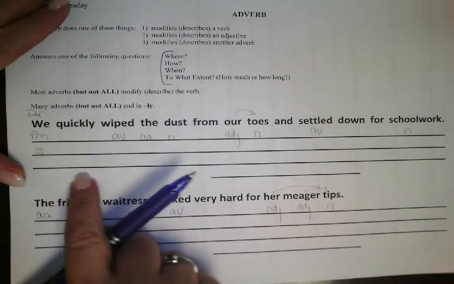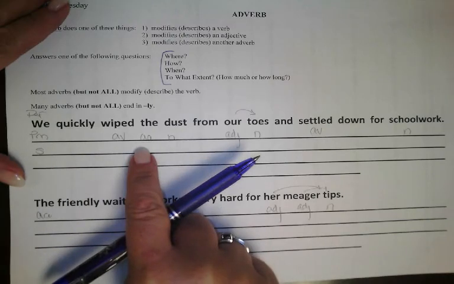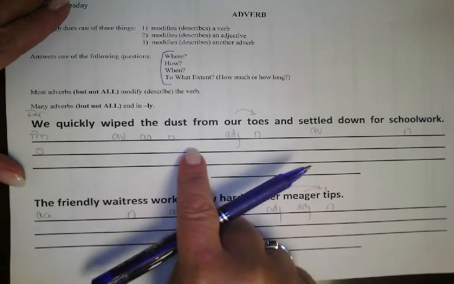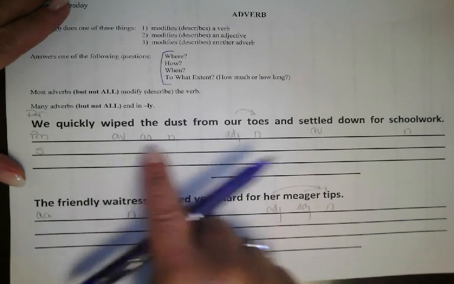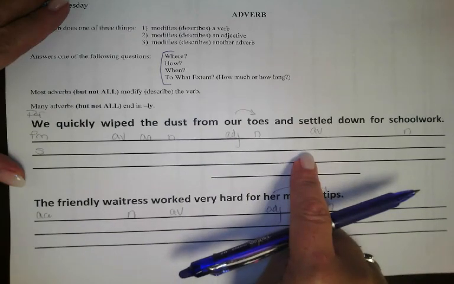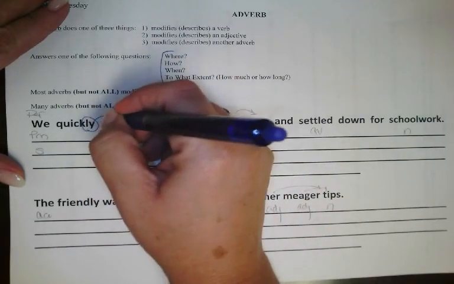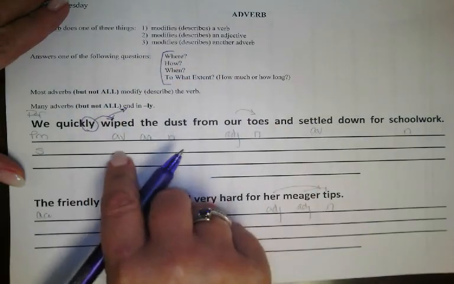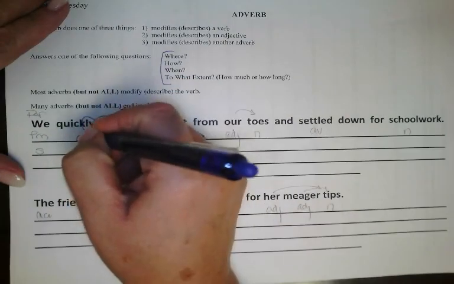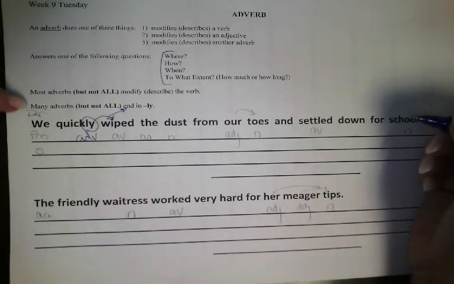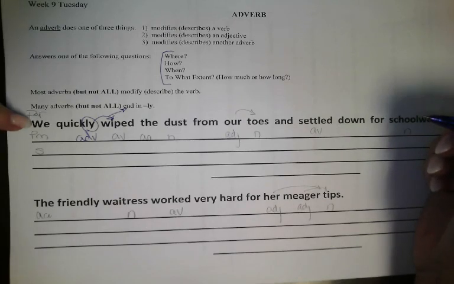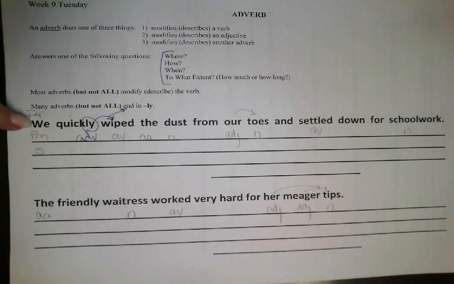And on this first one, you can see that we've already done the pronouns, the nouns, the adjectives, and the verbs. So now we're going to be looking for adverbs. Quickly ends in ly, and it modifies the verb, and so that has to be an adverb. To what extent or how did they wipe? And so that is your adverb there.